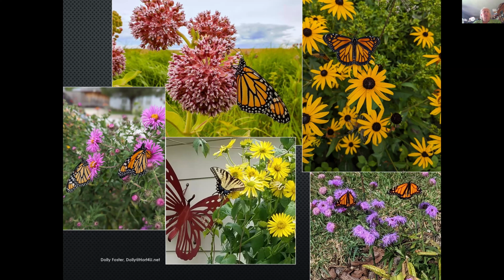creatures in the neighborhood. And most of these are my photos, except for this common milkweed photo. I just found it. It's just a really beautiful photo. So this is common milkweed. This is New England aster. This is from my garden. Cup plant is a very, very large, tall native plant. So if you have some space, it's a great plant. It's a very good wildlife plant.